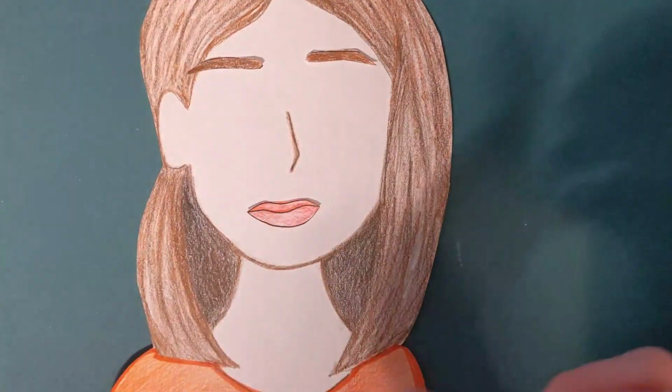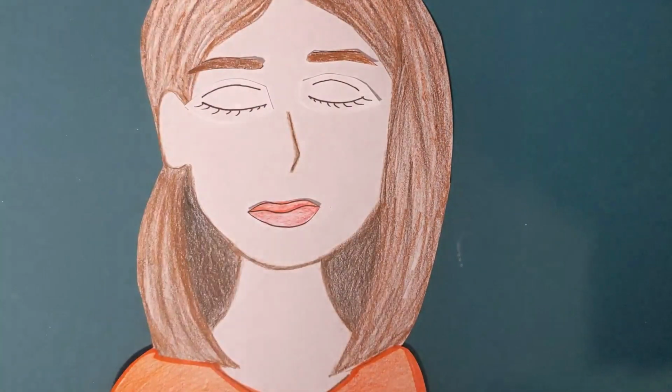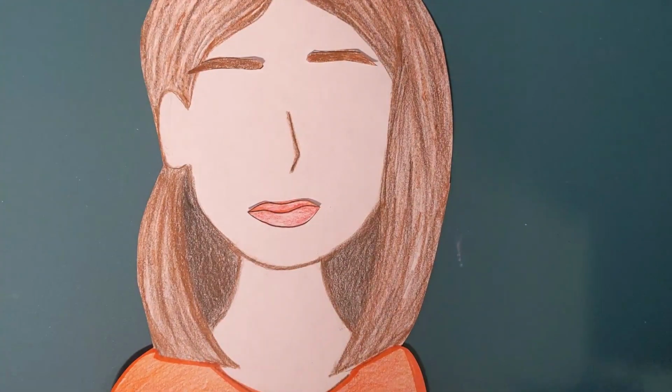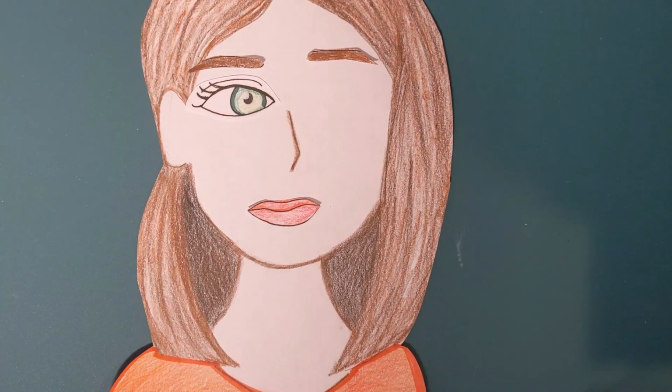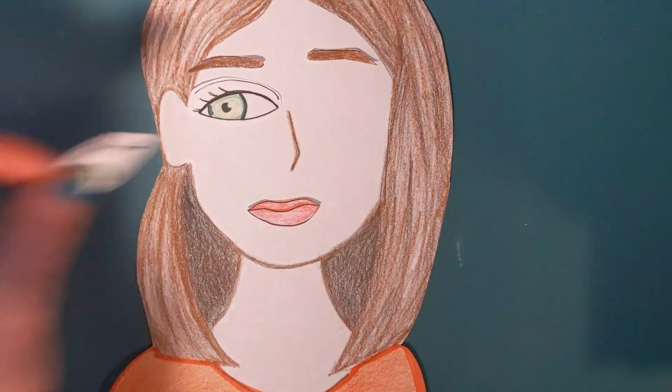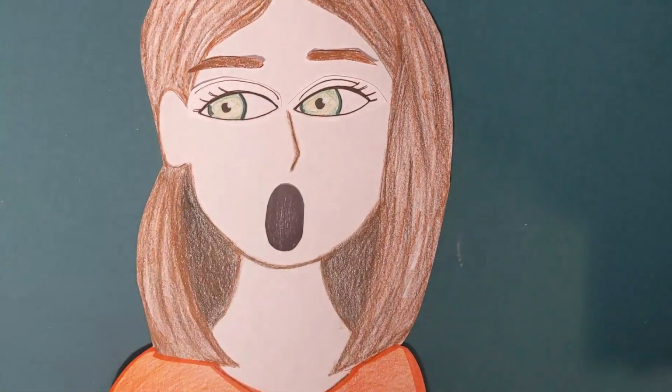I'm able to make her eyes closed. Maybe she's blinking, maybe she's sleeping. I am also able to make her look to the right, and I'm able to make her look to the left. Whatever you make your characters do, you need to animate it and think through the pictures that you will take.